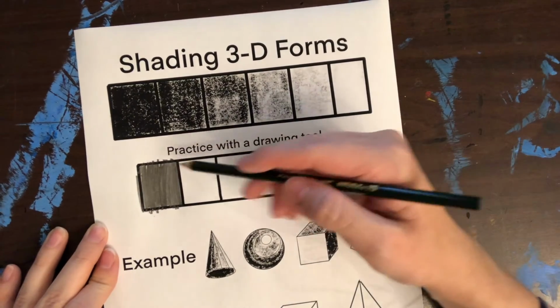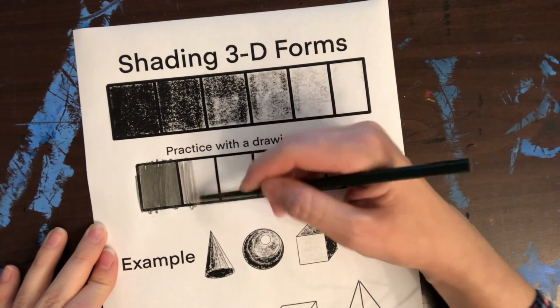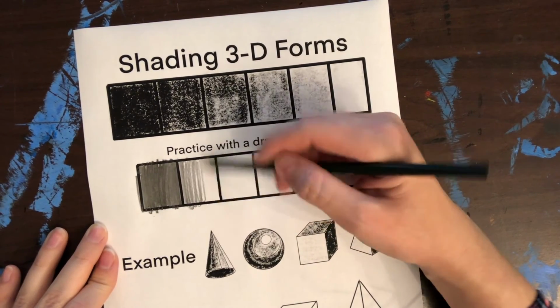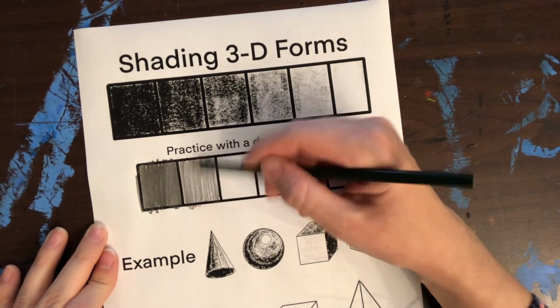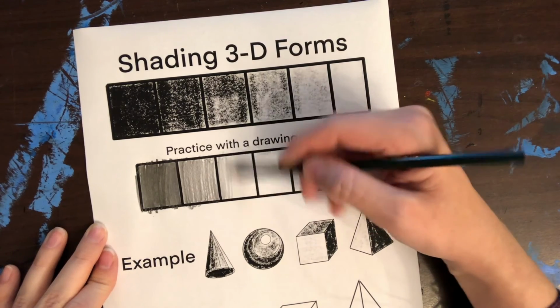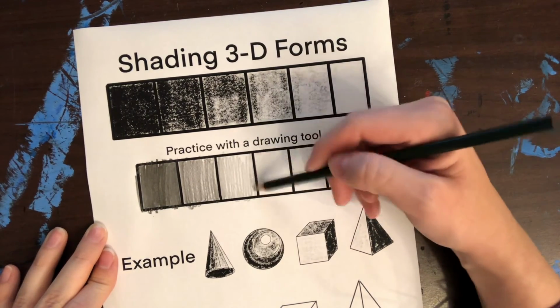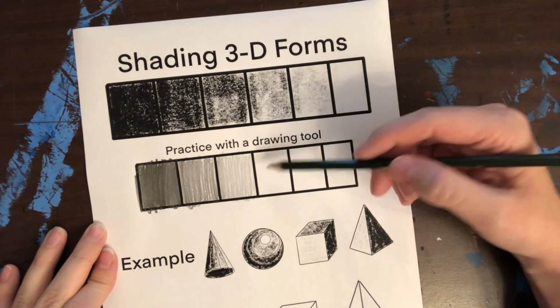So now we're going to go to the next box, and I'm going to just press a little bit lighter. It won't be a huge change, but it should be noticeably lighter. So there's that one. Now for the next one, I'm going to press even lighter. And if it comes out a little too dark, you can always go back and just erase it a little bit. I think I'm doing okay though.